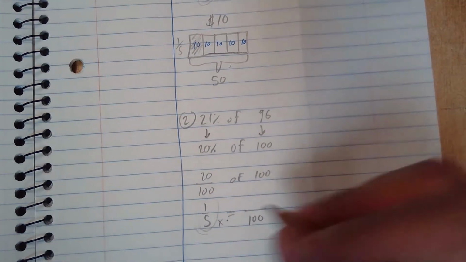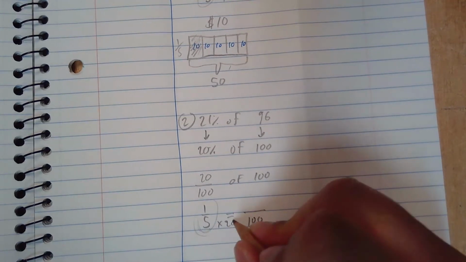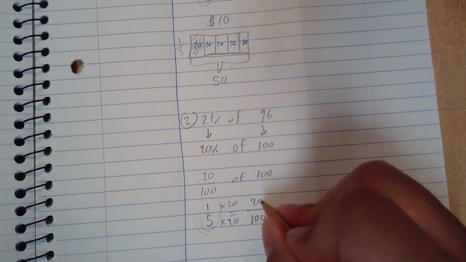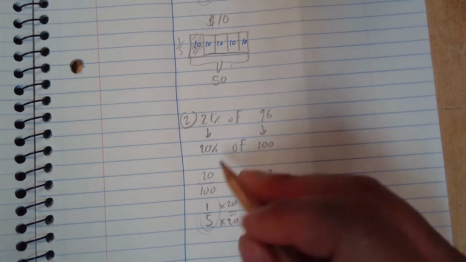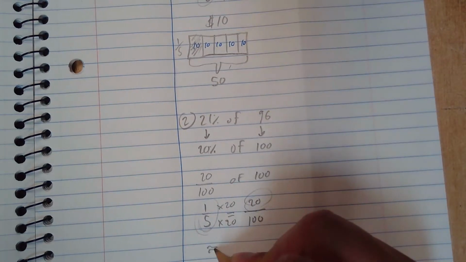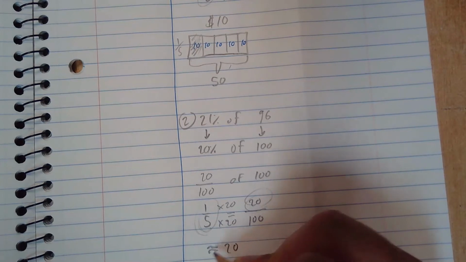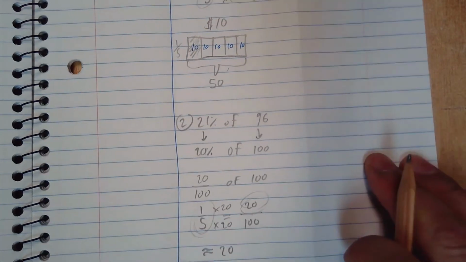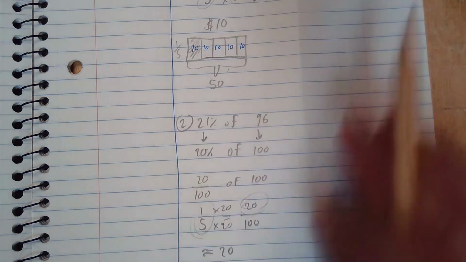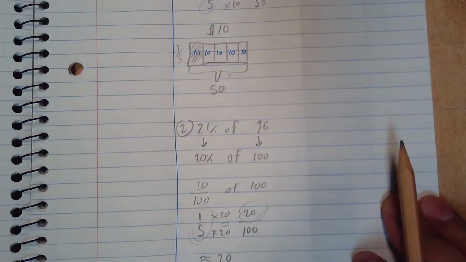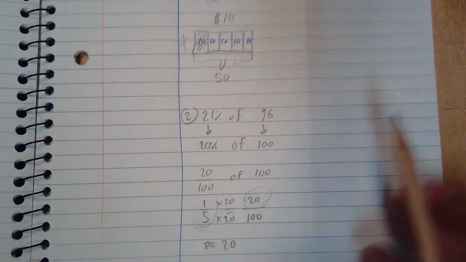I can scale up 5 by a factor of 20. There's the missing number. The answer is about 20, and again, this means approximately. It's not equal. The real answer would be 0.21 times 96, which will give you a decimal number, and it just gets real messy. But this is nice and clean, 20.